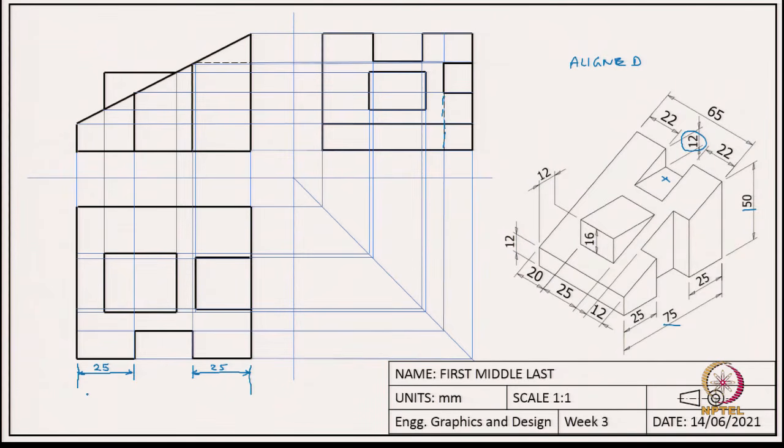And the overall width also needs to be dimensioned, which is 75. Okay. So, again you can use the same method to show that the height is 50. And similarly, this distance is 12.